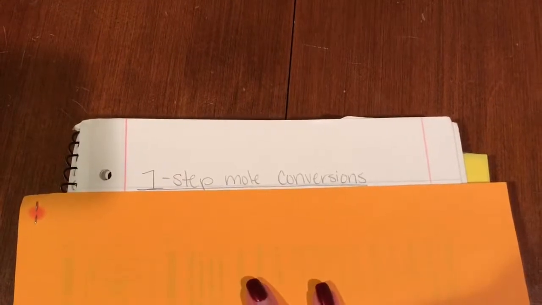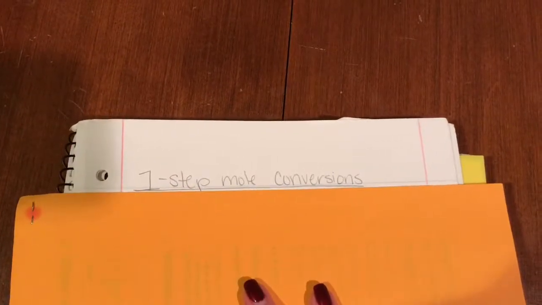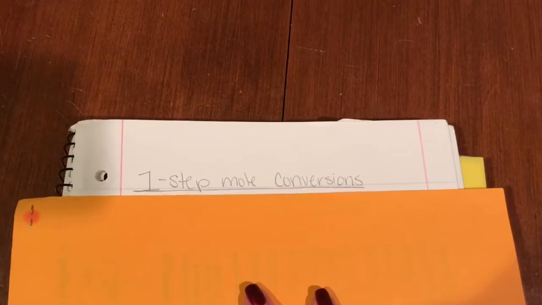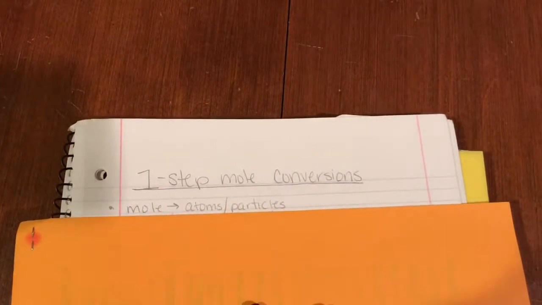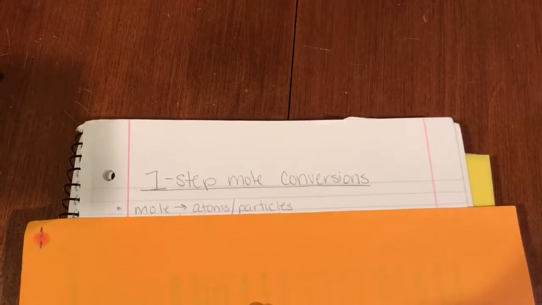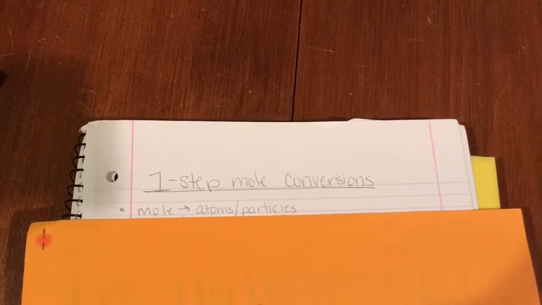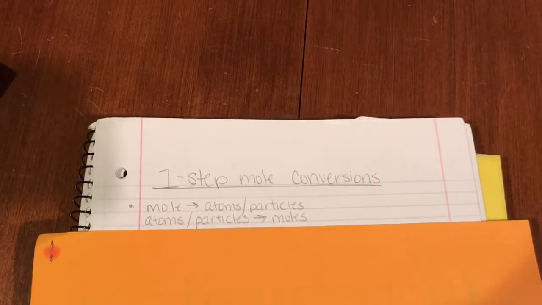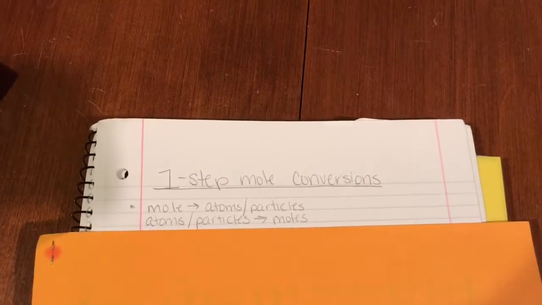Good morning. Today we're going to talk about how to do one-step mole conversions. We talked about this briefly on Wednesday, where y'all practiced going from grams to moles and moles to grams. Today we are going to talk specifically about going from moles to atoms, particles, or molecules, and then from atoms, particles, or molecules back to moles.